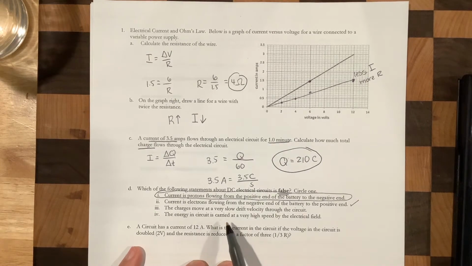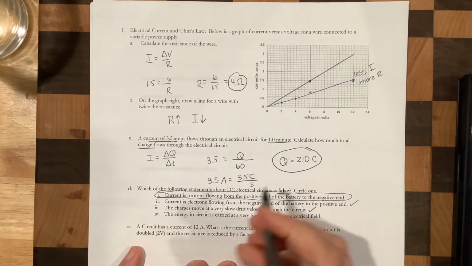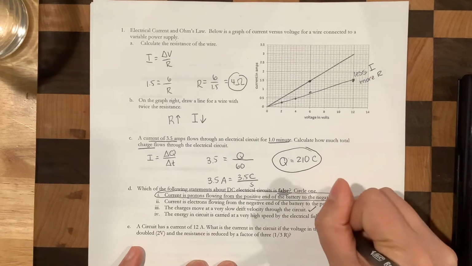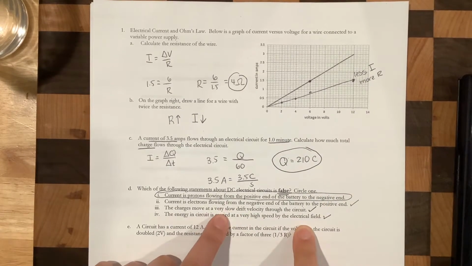The electrons move very slow. A thing you need to know is the electric field moves very fast. So the field is fast, the electrons themselves are slow.